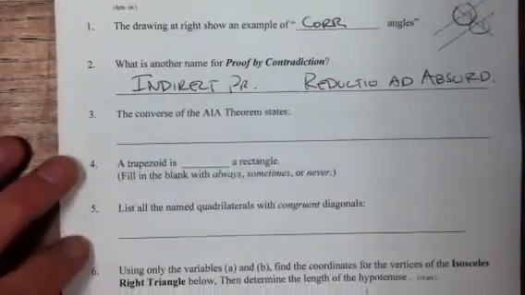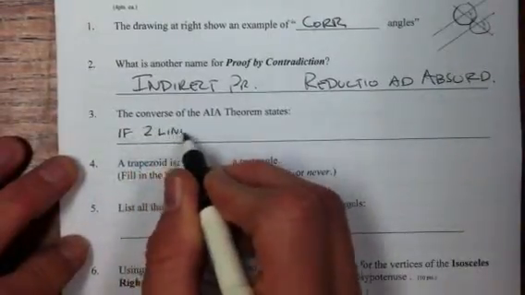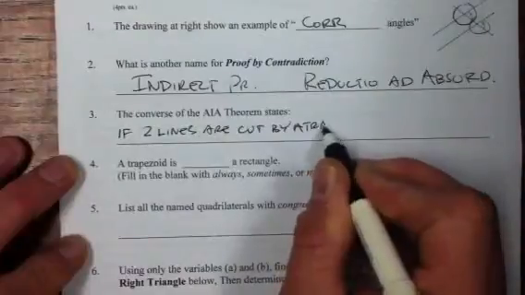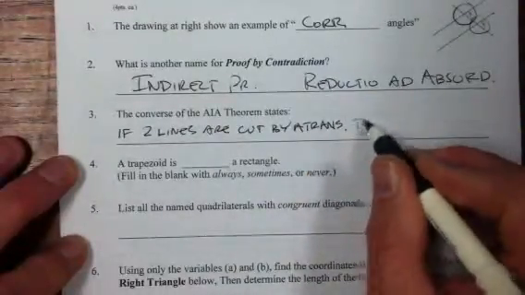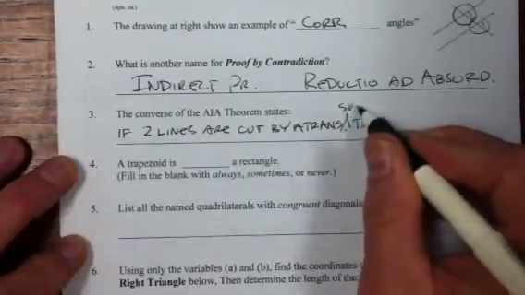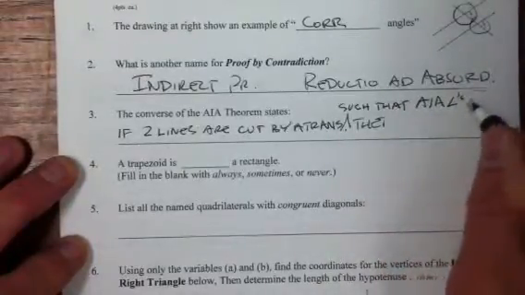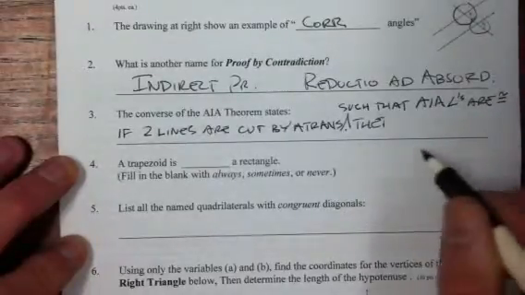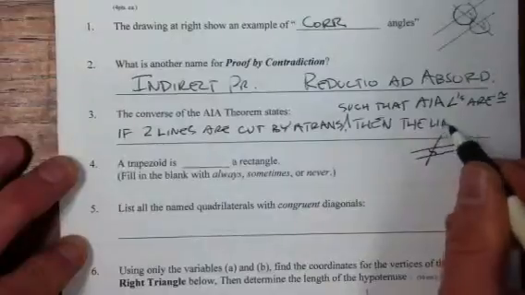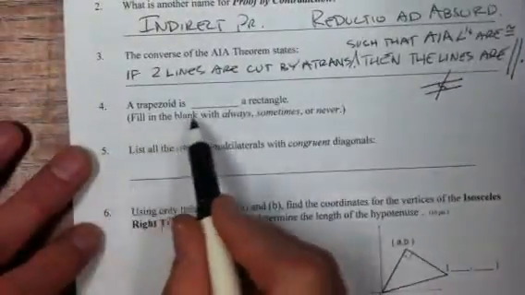The converse of the alternate interior angle theorem says that if two lines are intersected or cut by a transversal, again I'm abbreviating, then if two lines are cut by a transversal such that the AIA angles, the alternate interior angles, are congruent, right? If we've got two lines that are cut by a transversal so that these guys are congruent, then the lines are parallel.